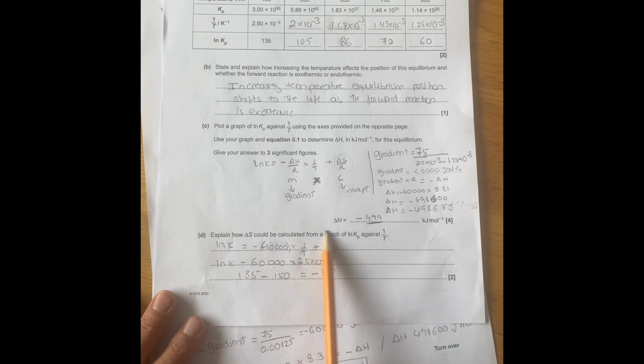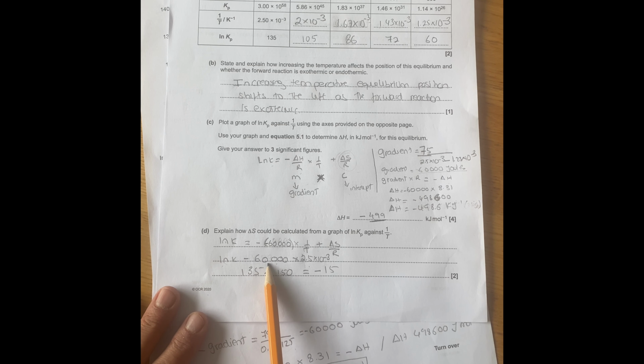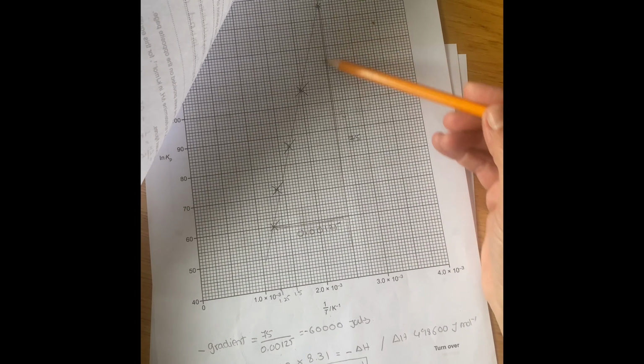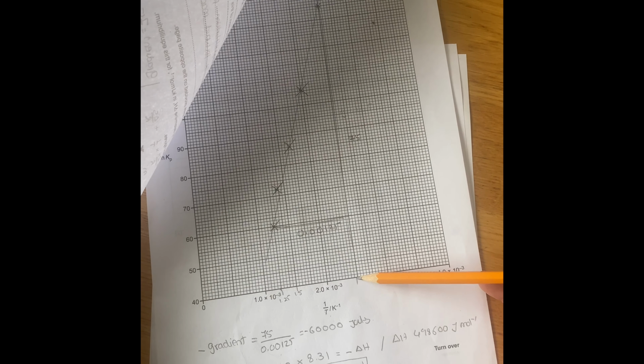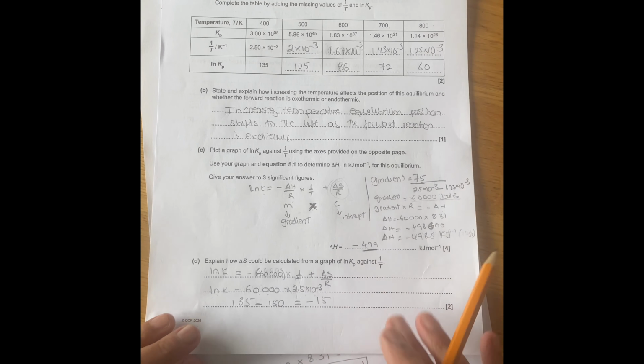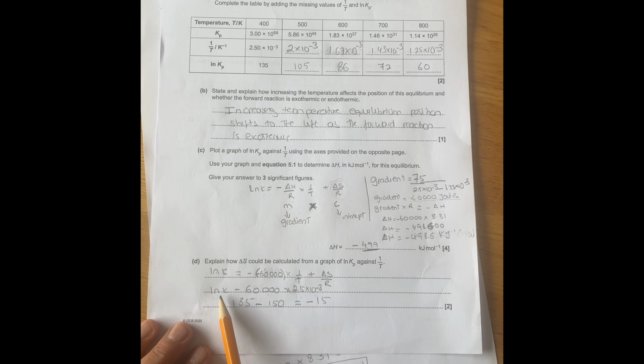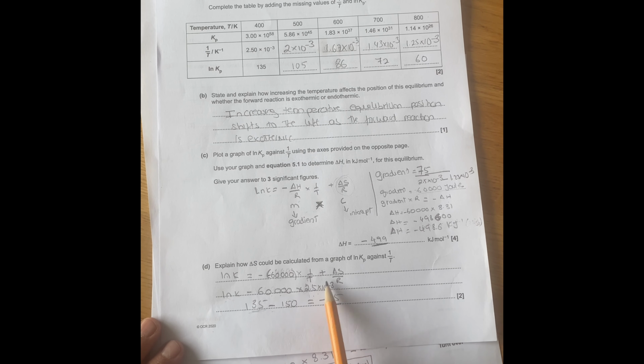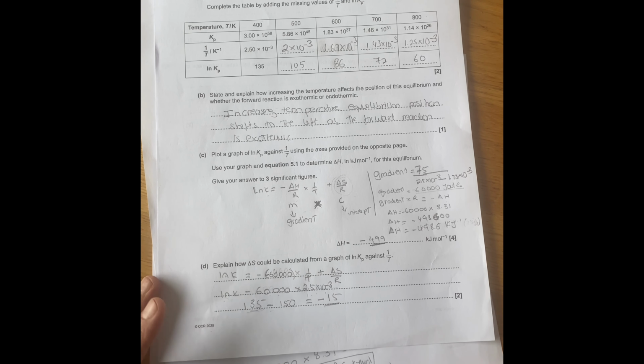So I rearrange this equation and it gives you ln K minus 60,000 times 2.5 times 10 to the minus 3, which is your 1 divided by T at that point there, okay? So that'll be this one here. And then once you've done the calculation, ln K is 135 minus 150, it gives you minus 15, okay? So delta S divided by R is minus 15. That's how you work out the answer.